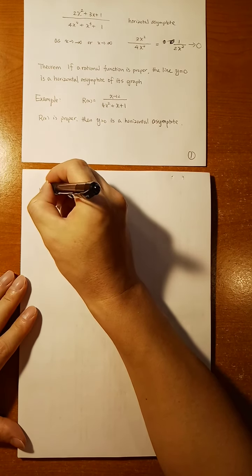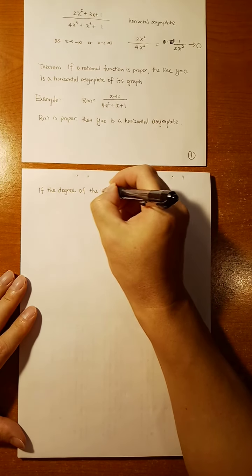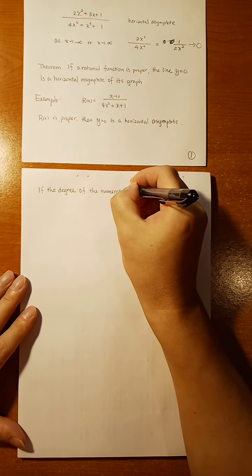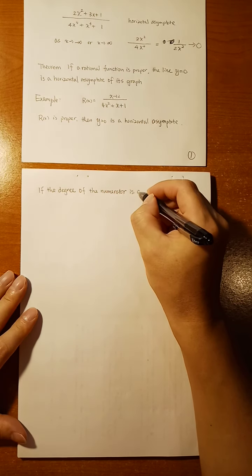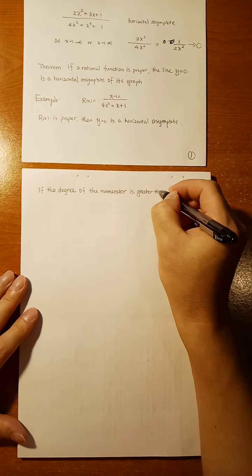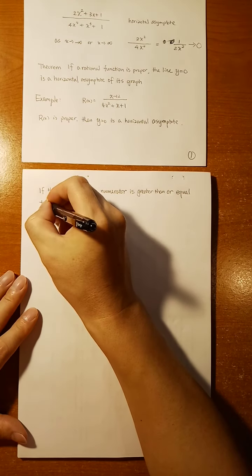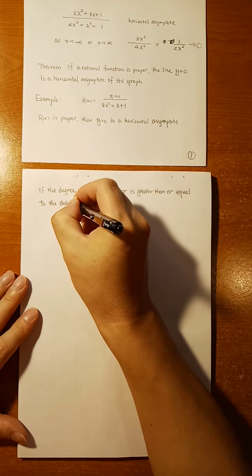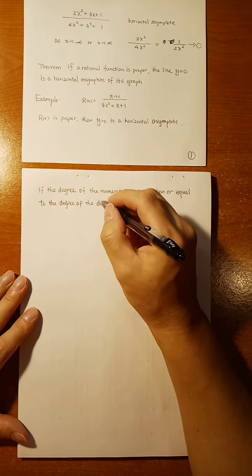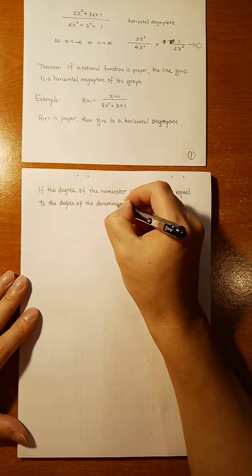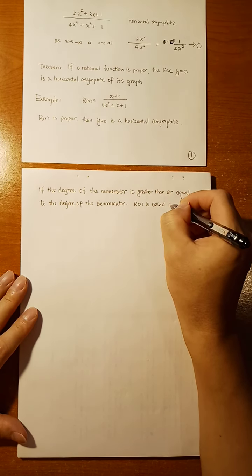If the degree of the numerator is greater than or equal to the degree of the denominator, R is called improper.